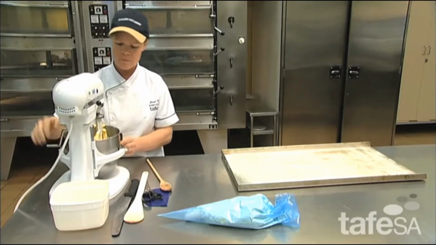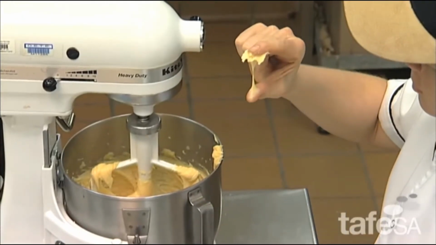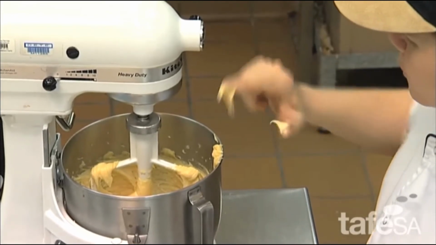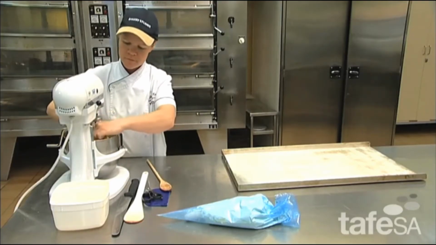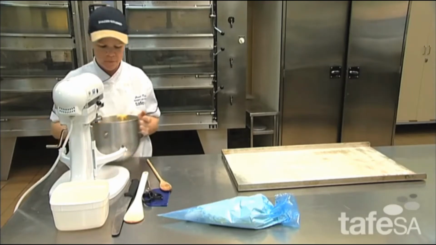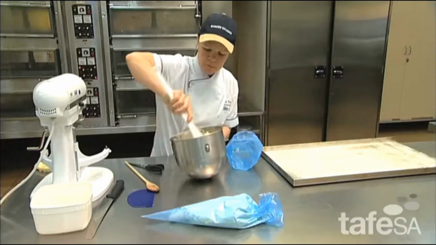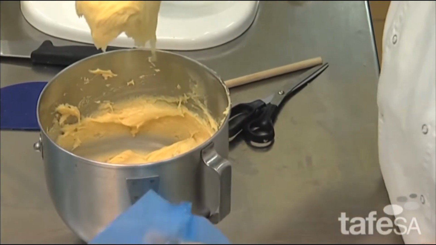To check the consistency of the dough, place a small amount of dough between 2 fingers and pull apart. If the dough holds a stiff peak, then it is of pipable consistency. The resultant paste should be smooth, shiny and lump-free. Piping stage. We then place our mixture into a piping bag.